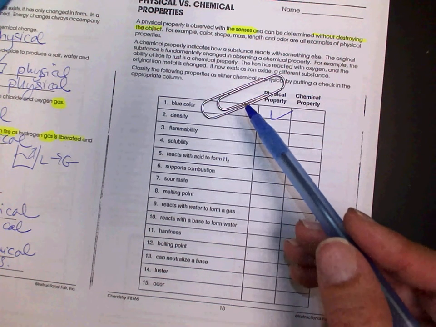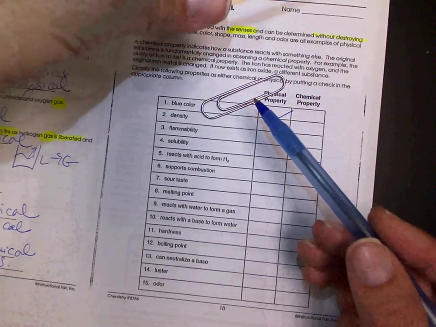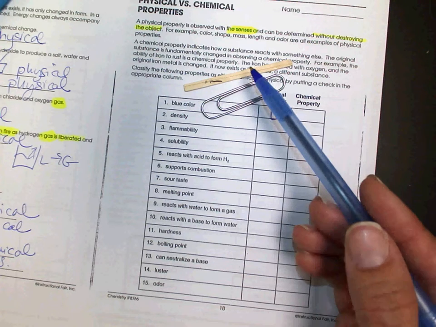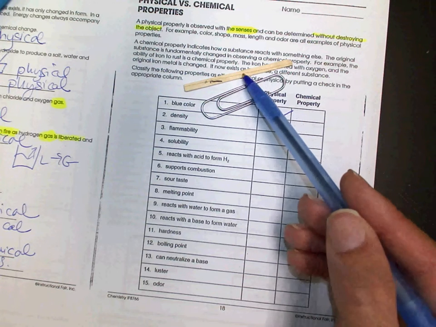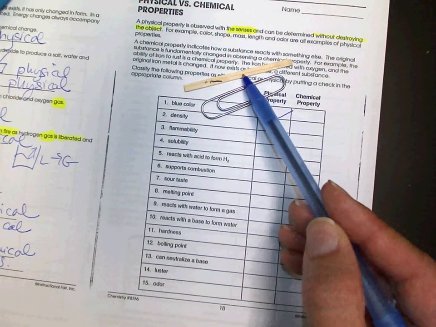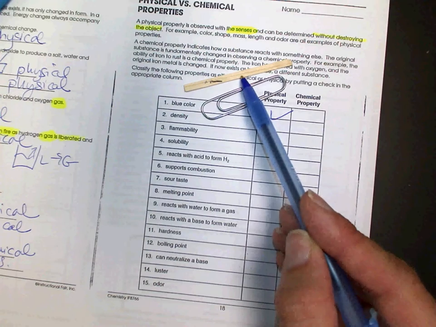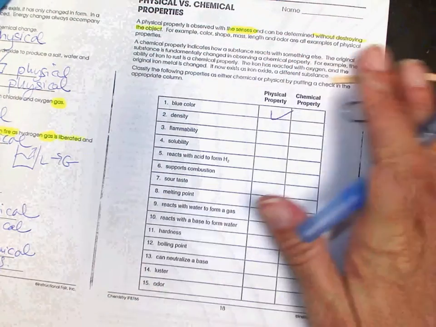Yes. All right. How do I decide if this toothpick is flammable? I've got to set it on fire. So to observe that, is that going to be a chemical or physical change? Chemical change. So it's a chemical property to say it's flammable. All right, so let's go down here.